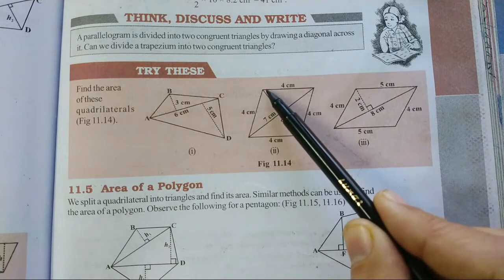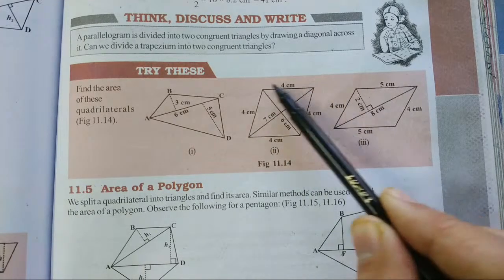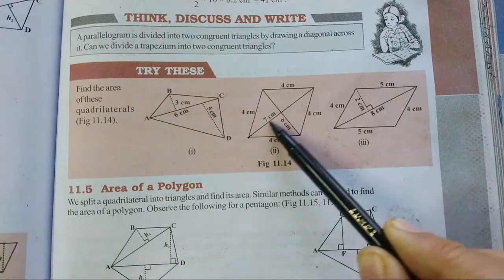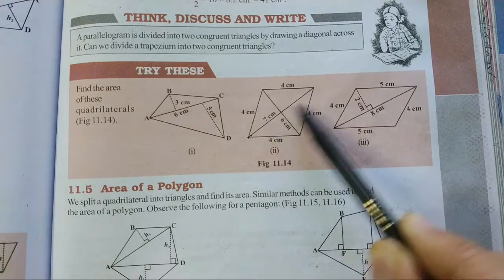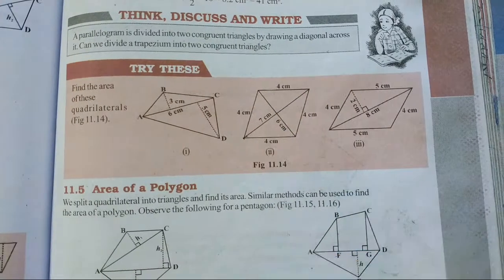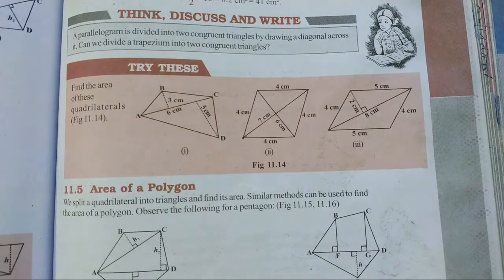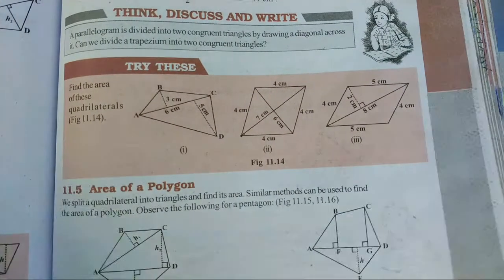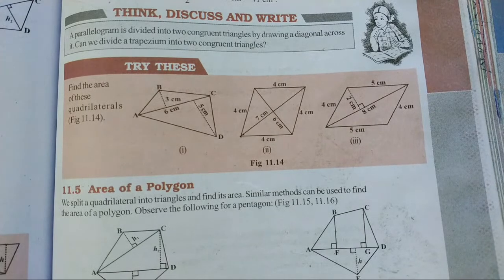In this figure, this becomes a triangle, this becomes the next triangle, and this is 7. So half into 7 into 6. Now in this figure everything is not given, meaning the lengths of the parts are not given.